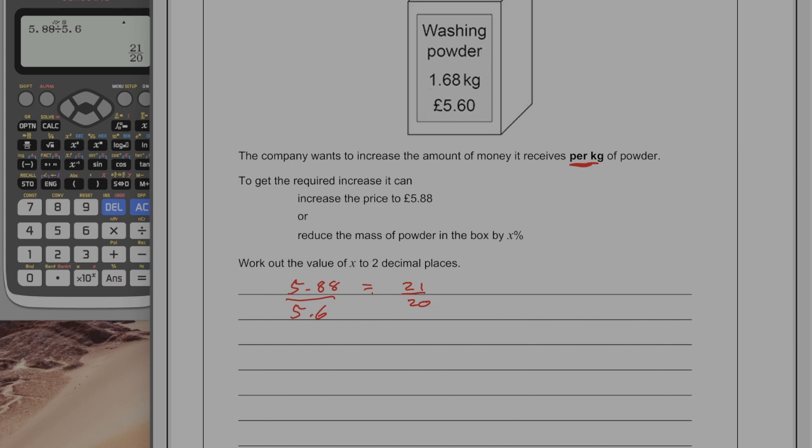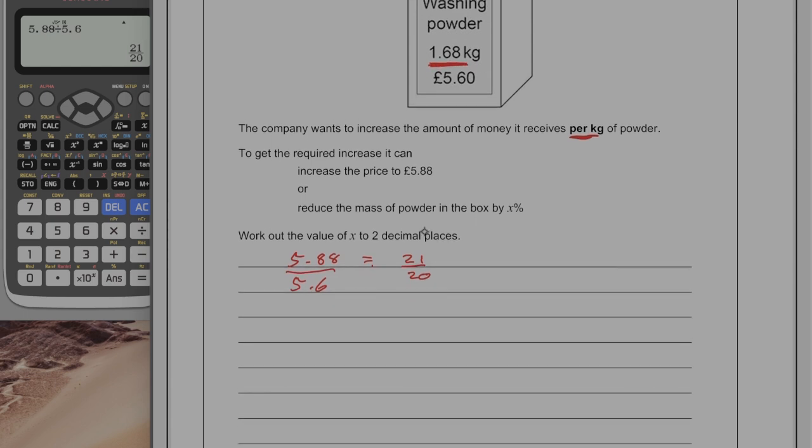What we can also say is, if we want to work out what we can change the weight to, if we want the sum to remain the same, we would have to divide by that. Think about price per kilogram: it's price divided by mass. So if we wanted to increase the mass, we would need to multiply by the reciprocal, or divide by 21 over 20, which is equal to times by 20 over 21.